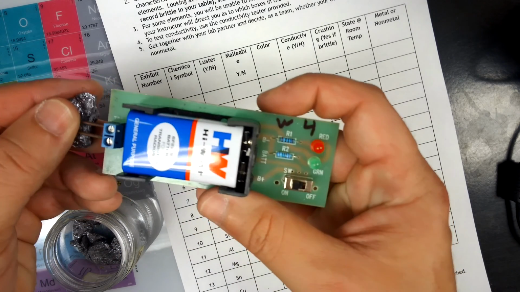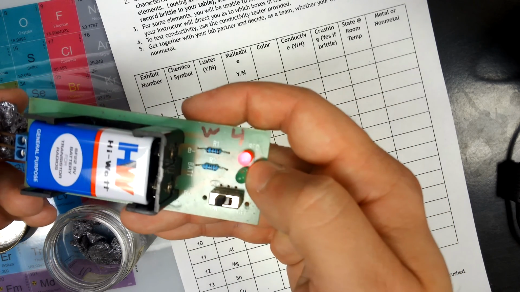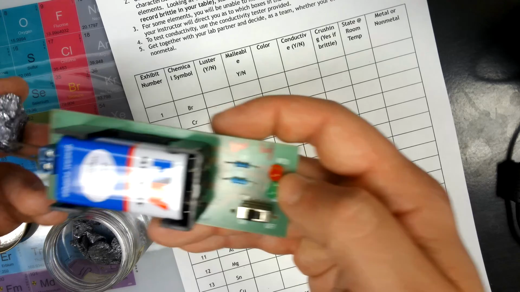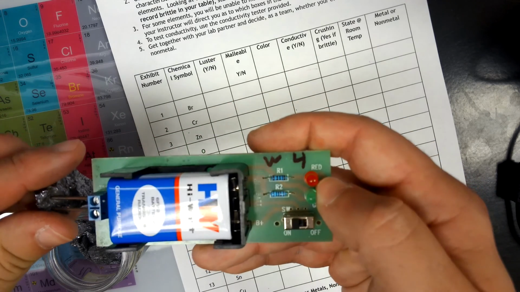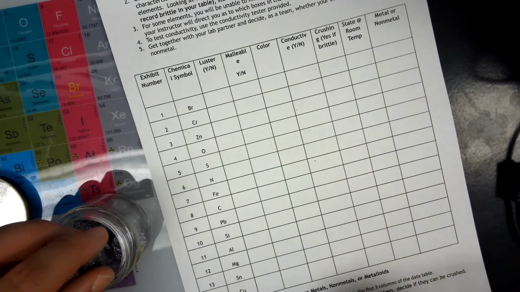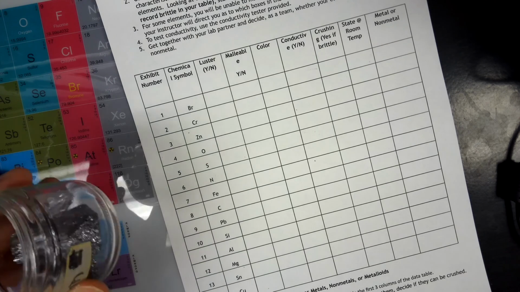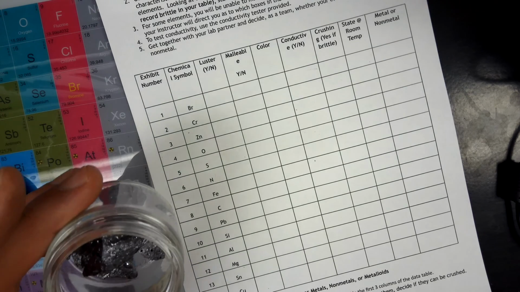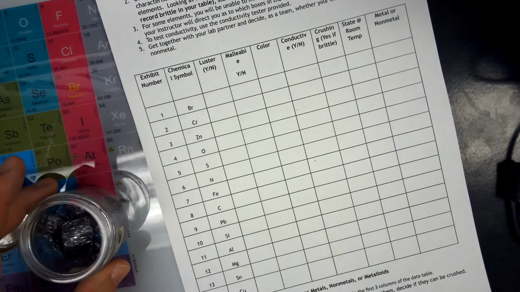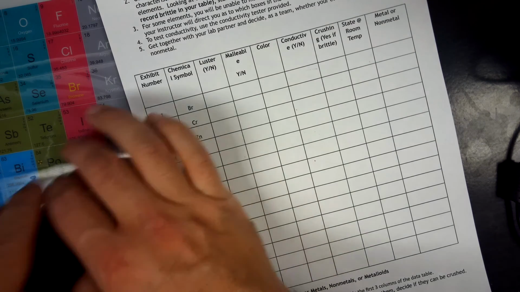Conductivity, just barely, like maybe a little bit. Not so much where it's not shiny. Crushing looks like not really. Maybe. Doesn't look crushable to me. Maybe if you hit it with a hammer. And it's a solid at room temperature.